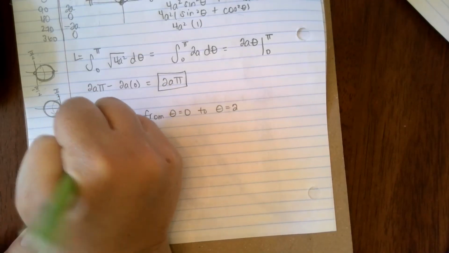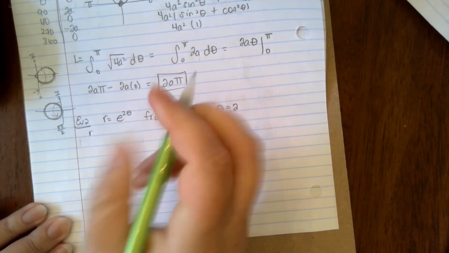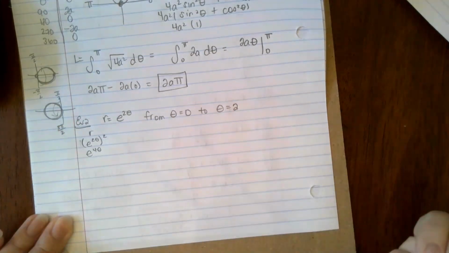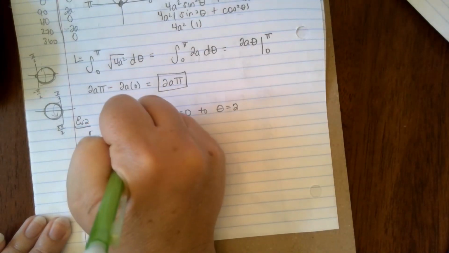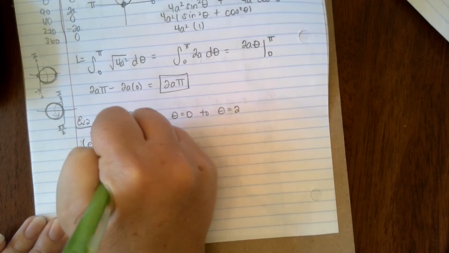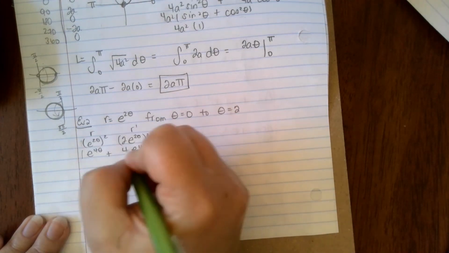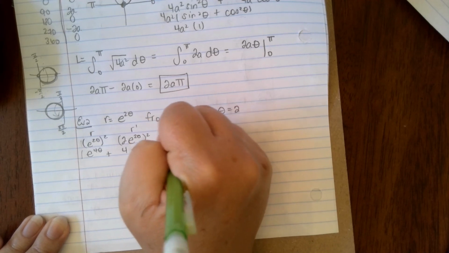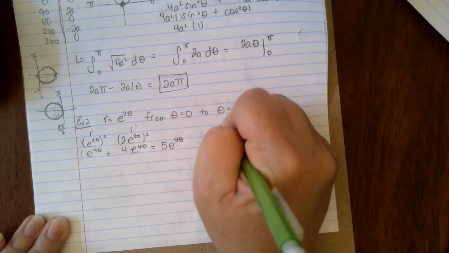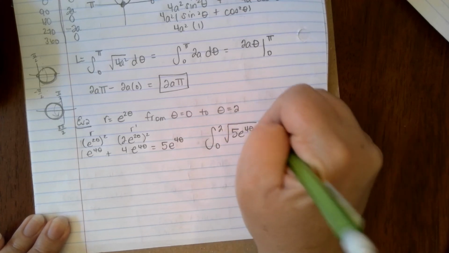So r squared, let's do it like we did before. We had r was e to the 2 theta, and we want to square that. So it's e to the 4 theta. r prime is going to be e to the 2 theta times 2, so r prime squared is 4e to the 4 theta. So when you're adding that together, 1e to the 4 theta plus 4e to the 4 theta is 5e to the 4 theta. So we're integrating from 0 to 2 the square root of 5e to the 4 theta d theta.